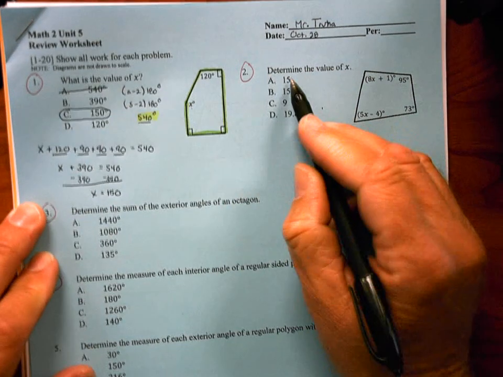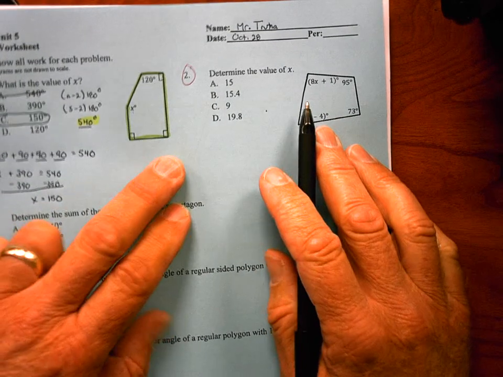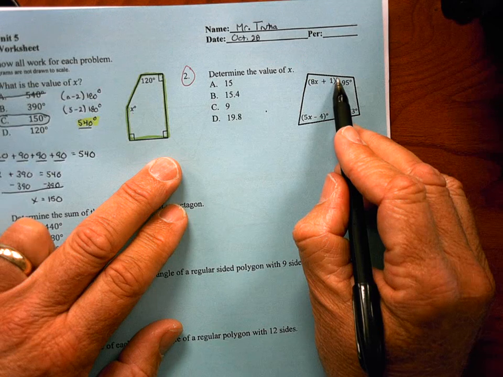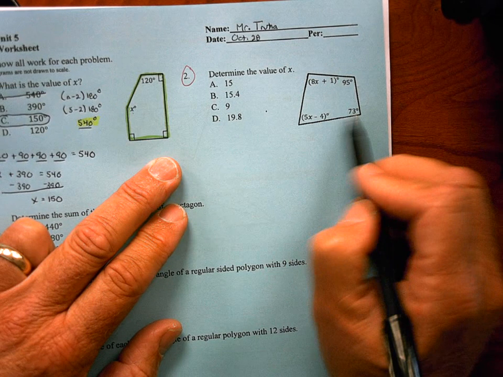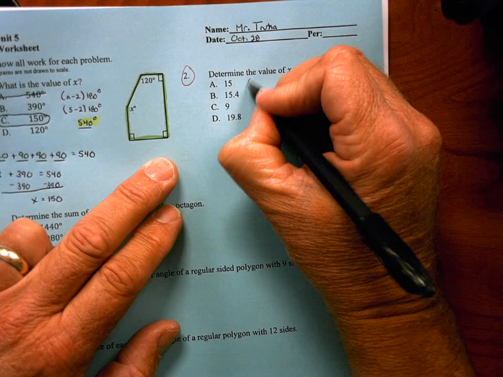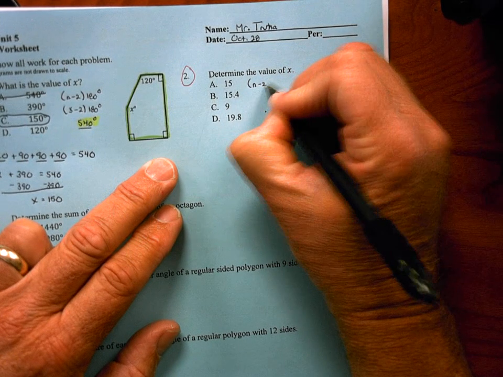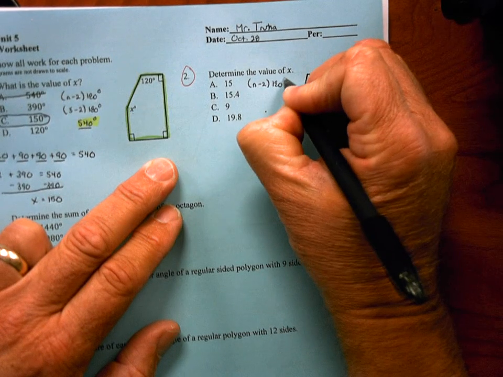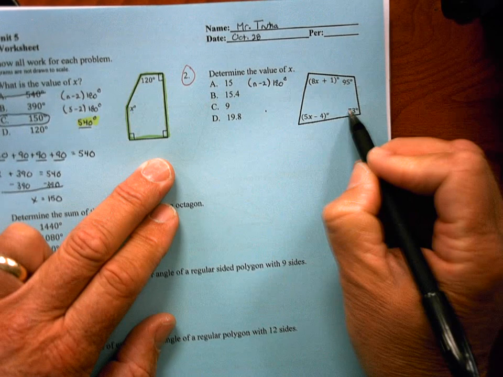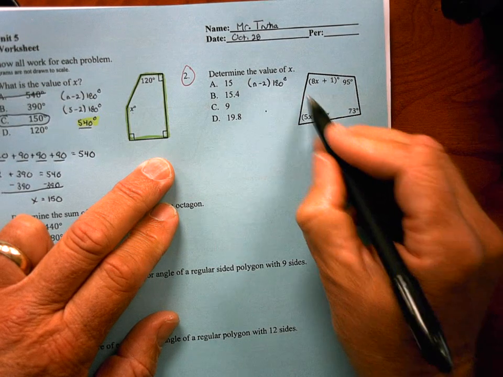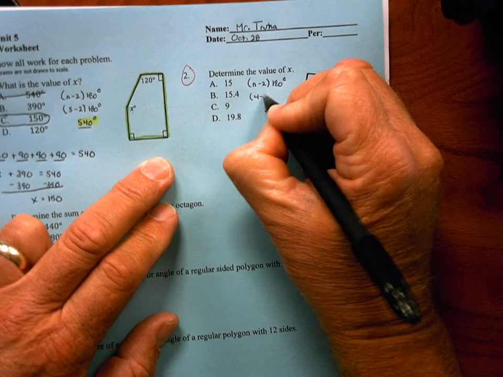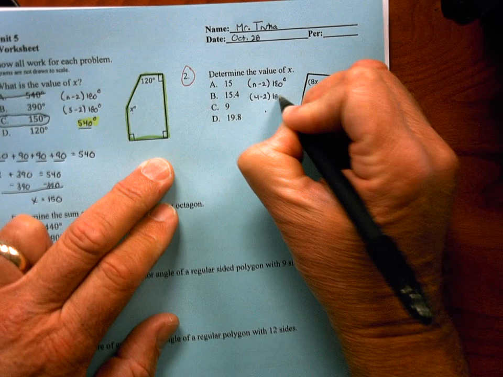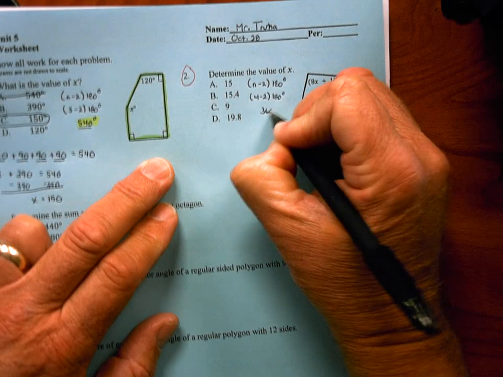Number 2, determine the value of x. We're going to use the same concept in number 2 as in number 1, because we're dealing with the 4 angles of a shape. The first thing we're going to do is apply the formula (n minus 2) times 180 degrees. This formula tells us how many degrees all 4 angles will add up to, and in this case n is 4 because this shape has 4 sides. So 4 minus 2 is 2, and 2 times 180 degrees is 360 degrees.